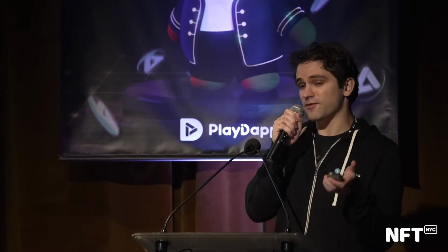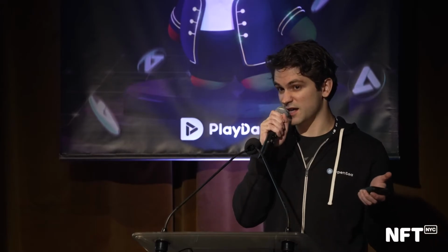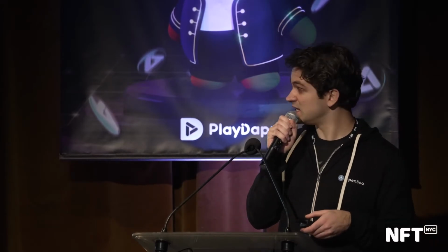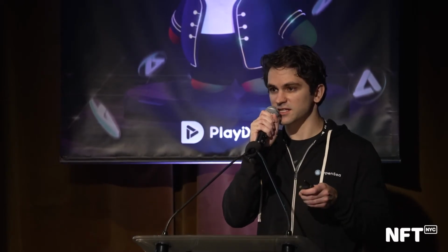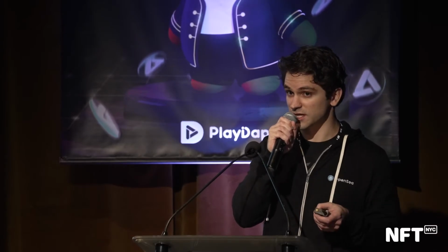There's unlockable content, which if you've ever used it on OpenSea is pretty simple right now. It's just some text, and you're not allowed to see it unless you own the NFT. There's a lot of new things that you could do here that would enable new applications like ticketing and unlocking digital or physical experiences for your buyers.